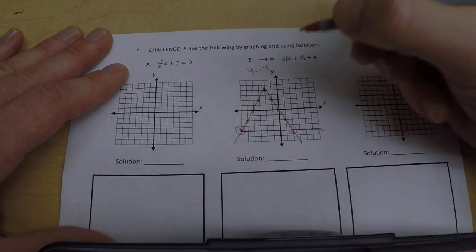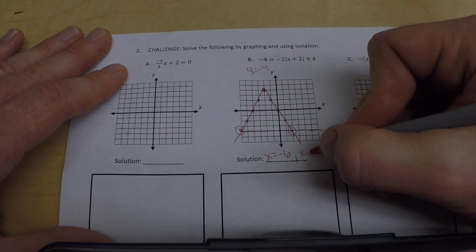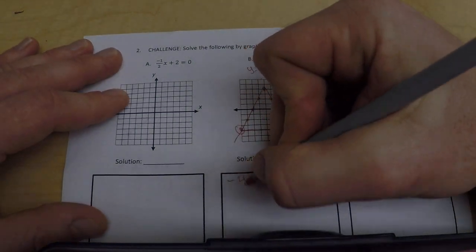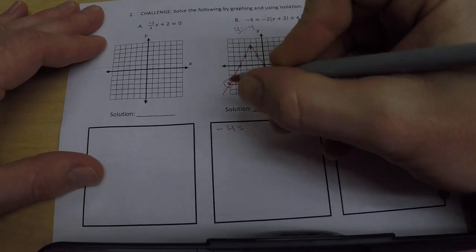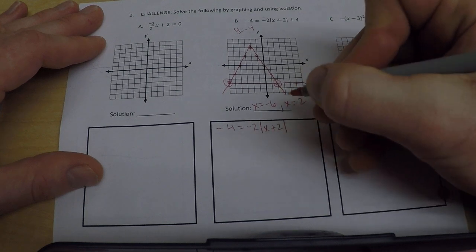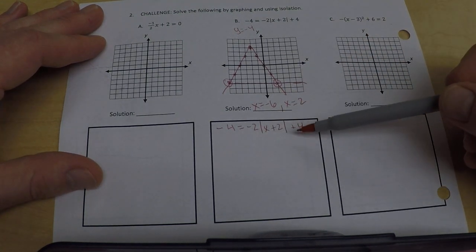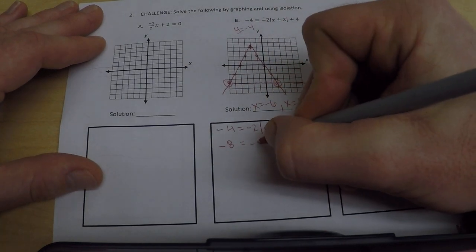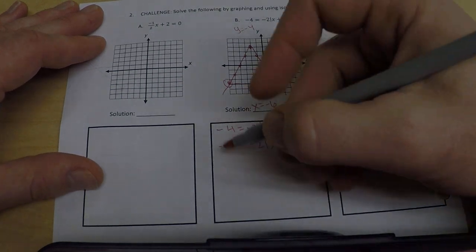Okay, so we can see we have two answers. X equals negative 6, x equals 2. Okay, now if we were to solve this, we have to isolate the absolute value first, so I'm going to subtract 4 from both sides, so I get negative 8. Then I'm going to divide both sides by negative 2.